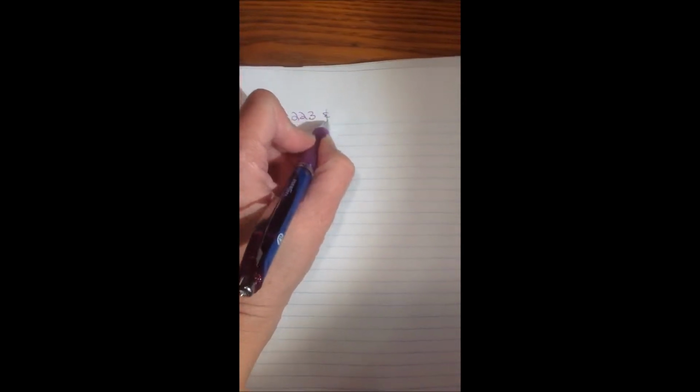Right, today we are going to add and subtract fractions with unlike denominators, and I'm going to show you a couple of examples, and these are straight from your work. It is on page 223 and 224.